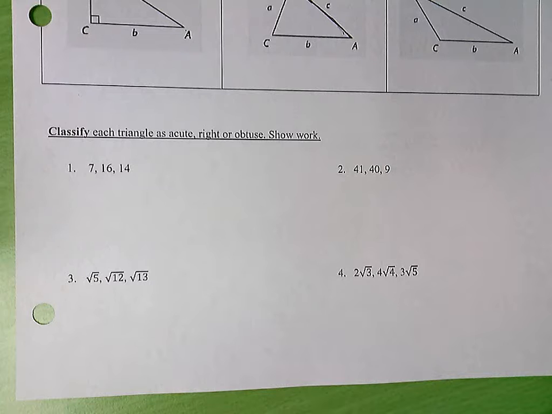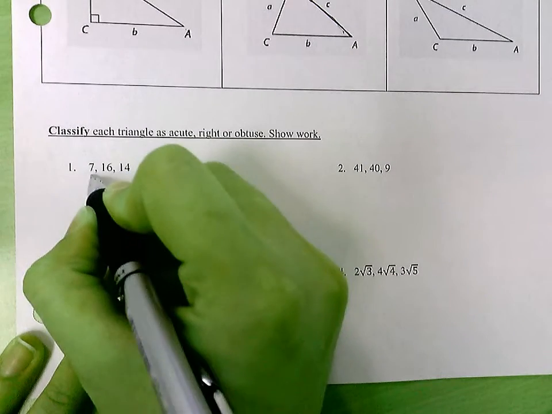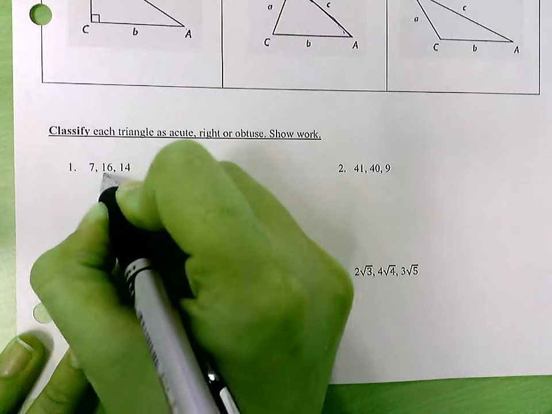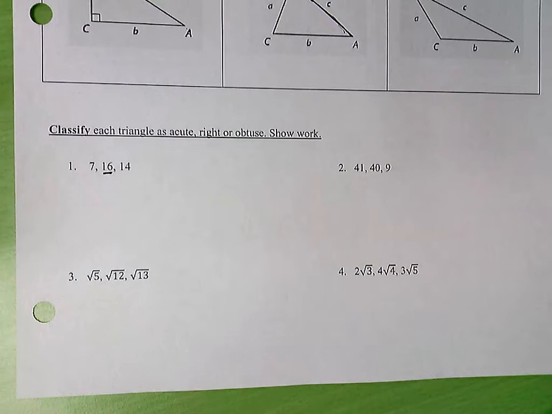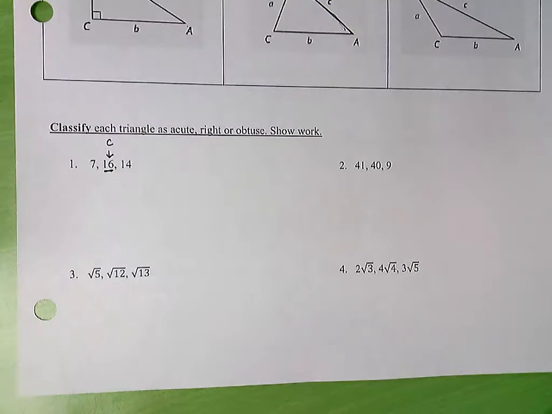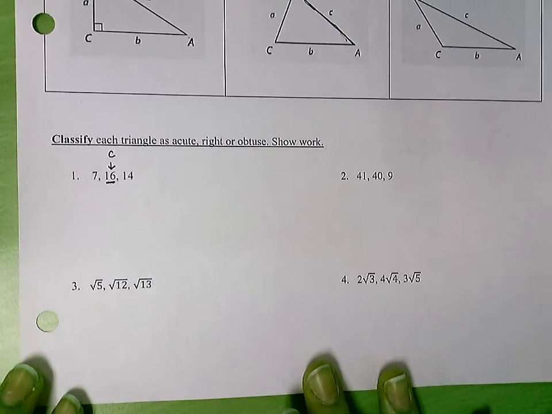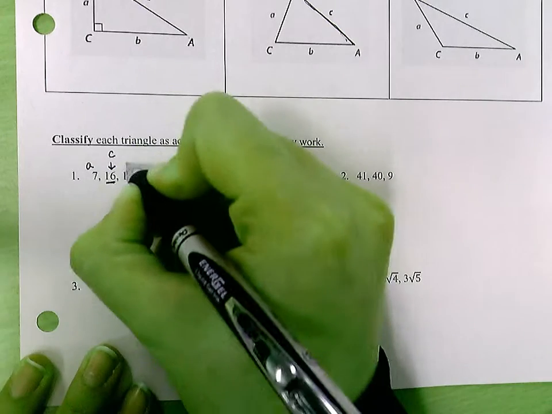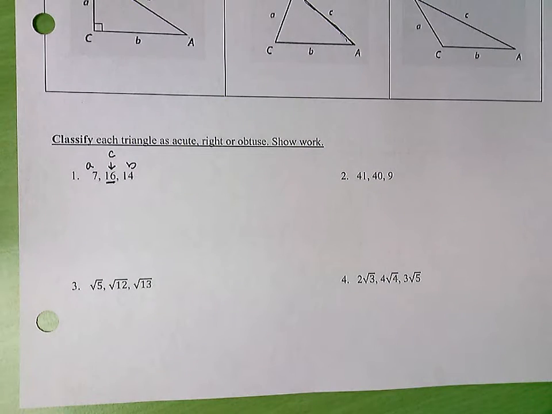So the first thing that I do is identify the longest side. You're given 3 different side lengths of a triangle here. In the first one, we have 7, 16, and 14. Your longest side is going to be that 16 value. It's the largest number, so it's your longest side. So that one is going to be your C value. Now the other two would be A and B. If you want to label them, you can, but you don't need to. So I'll just label 7 as A and 14 as B. Those are your 2 smaller sides.